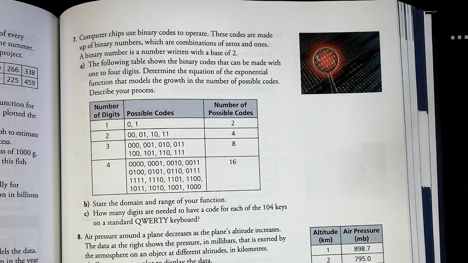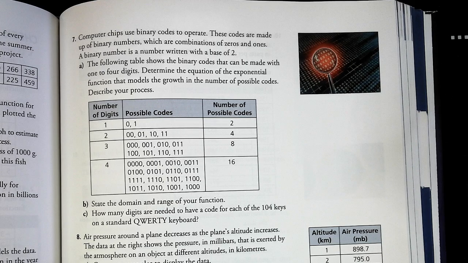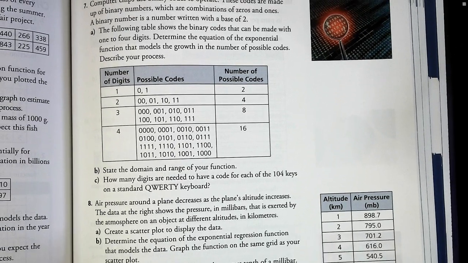In that case, the function itself has a domain that's all the real numbers, but here we're looking at the number of digits in a binary number. You're not going to have 0, you're not going to have negatives. So this domain is not all real numbers like it is for a general function. This domain is the natural numbers: 1, 2, 3, 4, and other numbers you can get by adding 1 to another natural number.